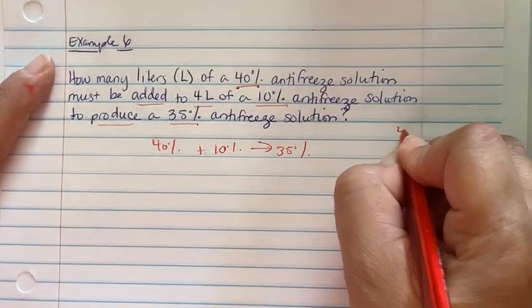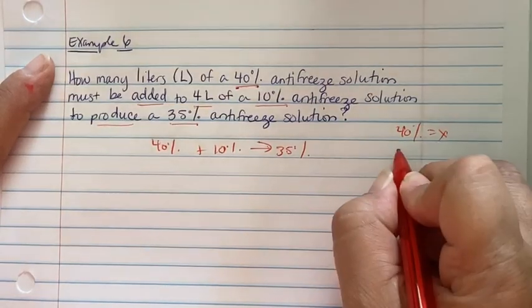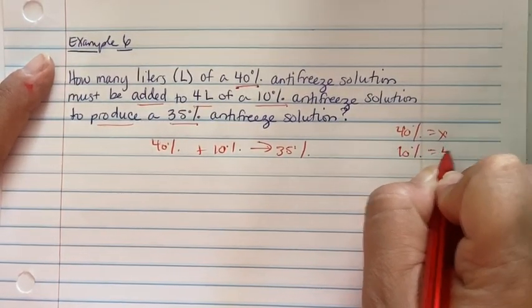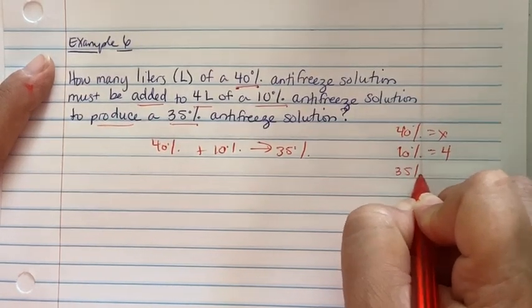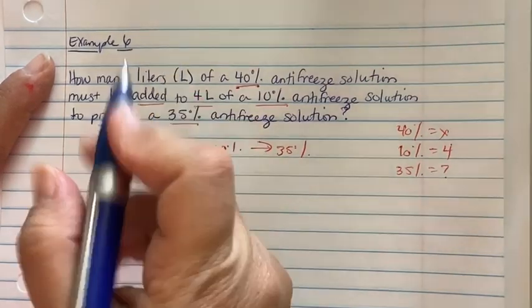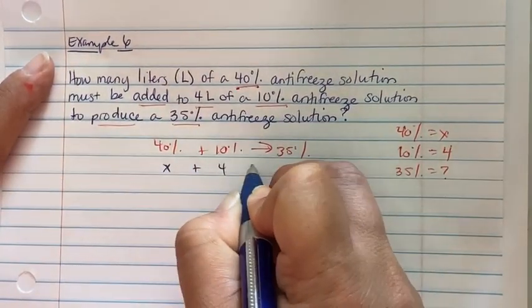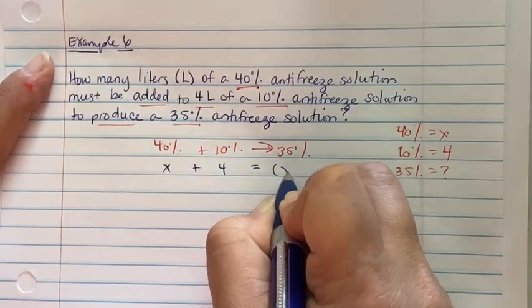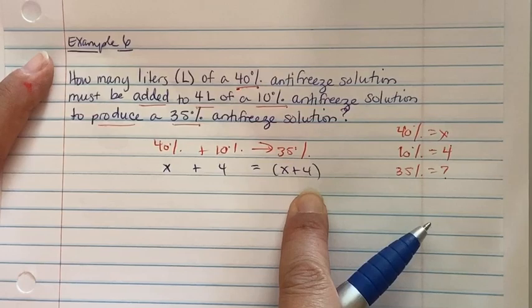First thing, 40%, we don't know what it is, so I'm going to say that's X. 10%, they tell you have 4 liters. 35% is our unknown. So we're going to write X plus 4 equals, well, bucket 1 plus bucket 2 is bucket 3 combined.